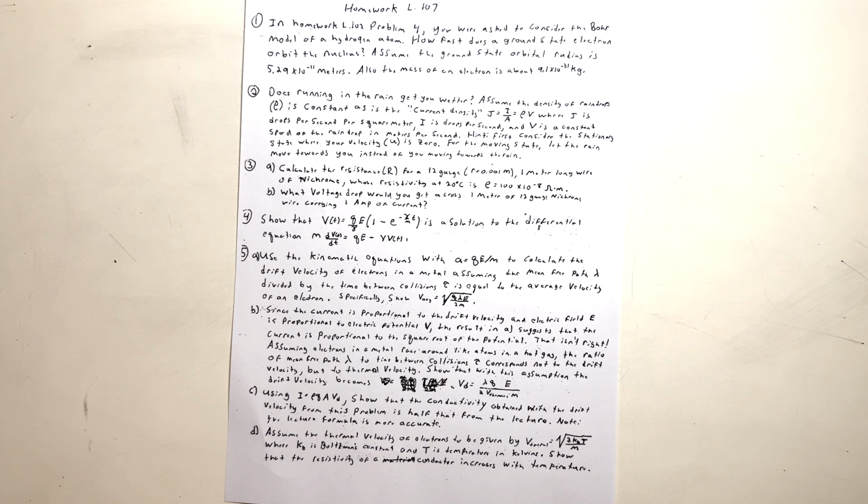And it says, hint, first consider the stationary state where your velocity u is 0. That's the velocity of the person. And then for the moving state, we'll let the rain move towards you instead of you moving towards the rain. So we'll give it the transverse velocity component that you otherwise would have ascribed to yourself moving through the rain.